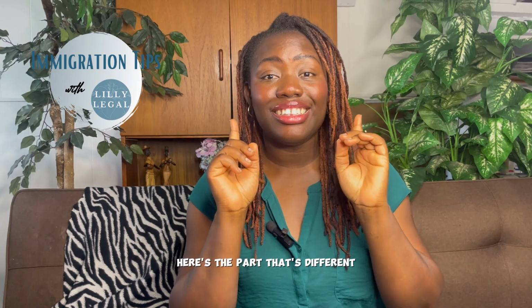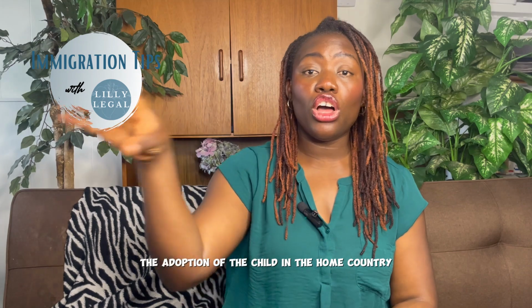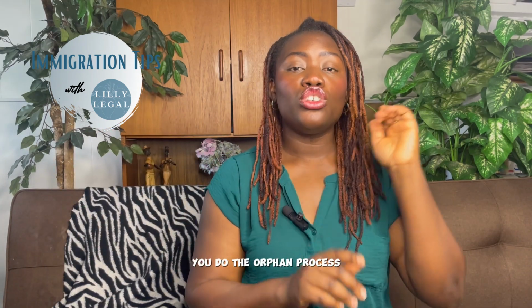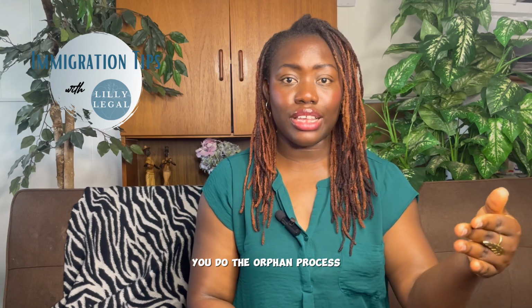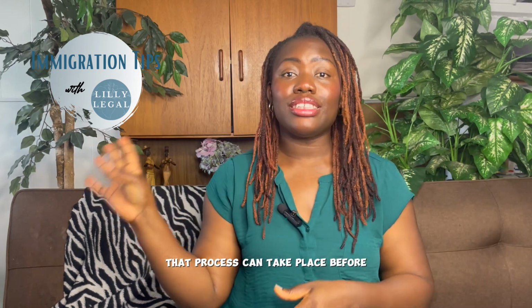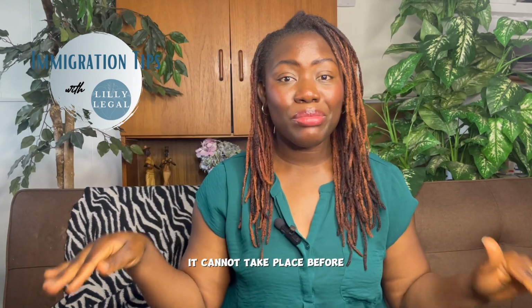Here's the part that's different from the Hague Convention. The adoption of the child in the home country can take place before you do the orphan process in the US with USCIS. Okay, that process can take place before. With the Hague Convention, it cannot take place before.